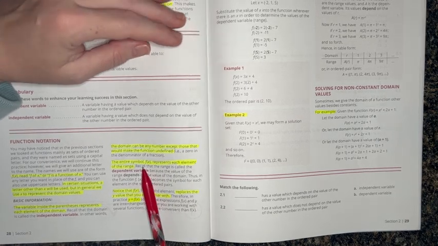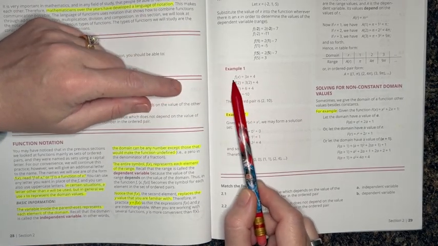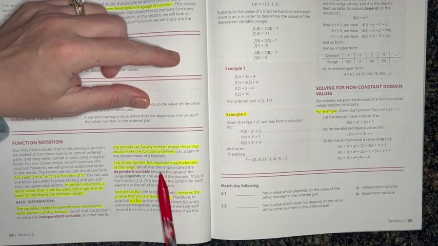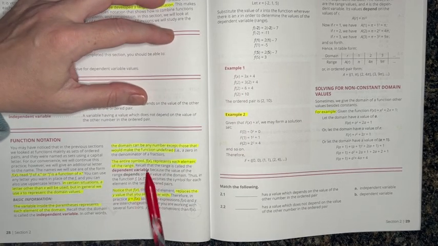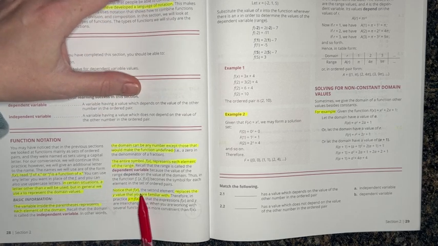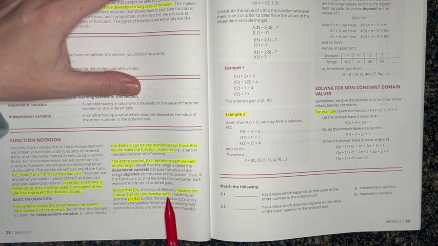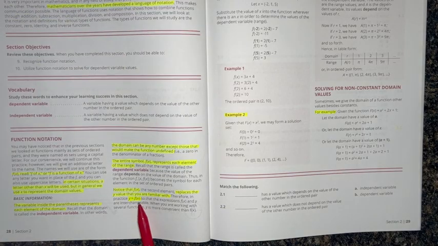The entire symbol of f of x, see this example right here, f of x equals 3x plus 4, that entire thing represents each element of the range, the y value, the dependent value. It says here, notice that f of x replaces the y value that you are familiar with. So y is equal to f of x.